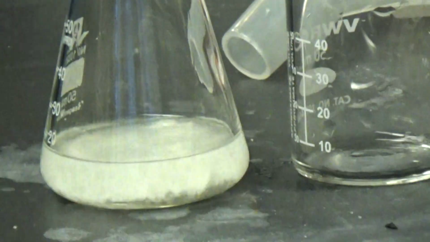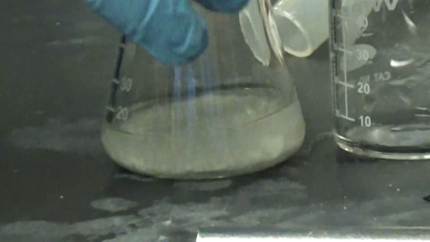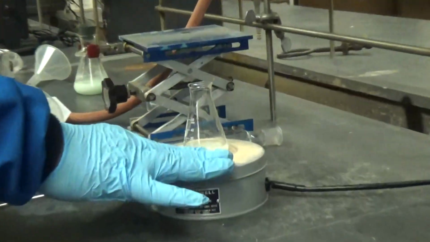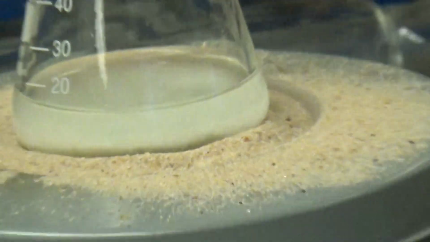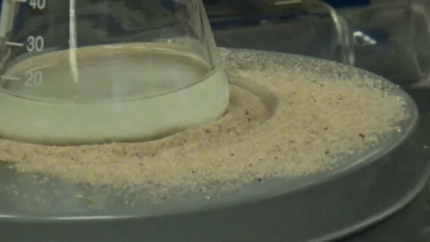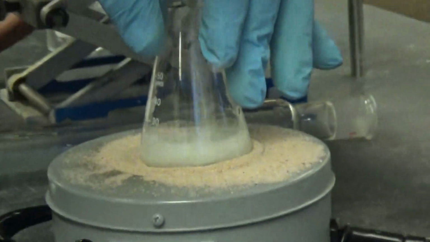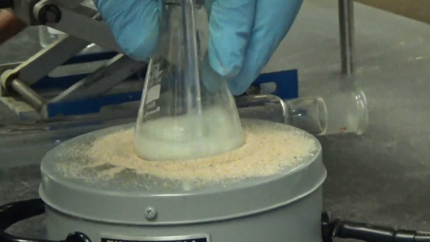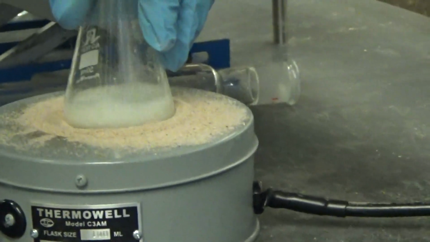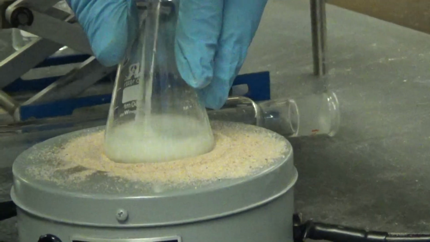Cool. So it's 10 milliliters suspended in there. Now you can go to the hot plate. You're going to cook it up till it dissolves. So this is the recrystallization.